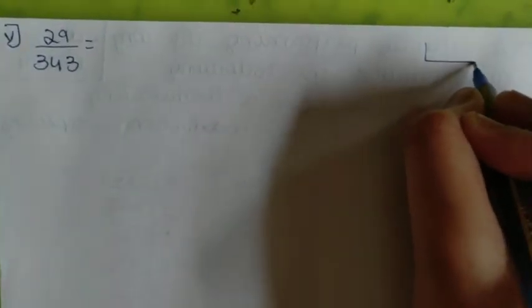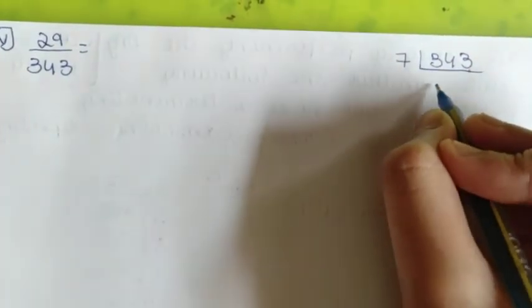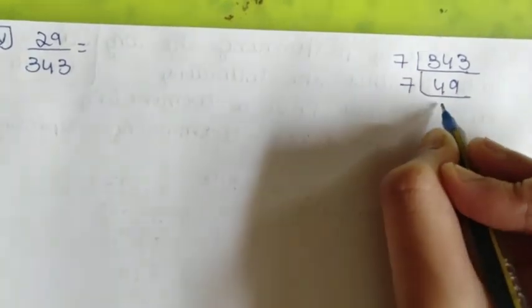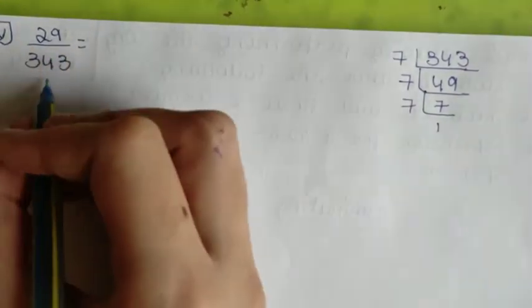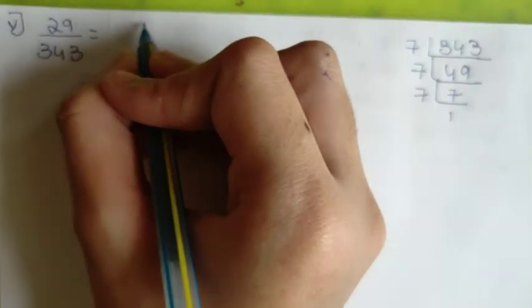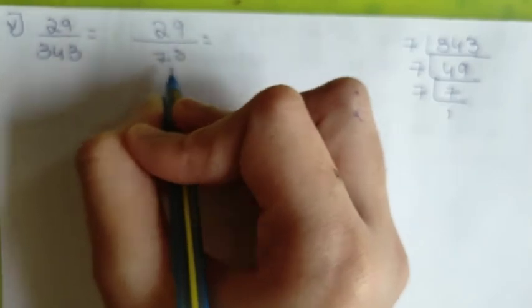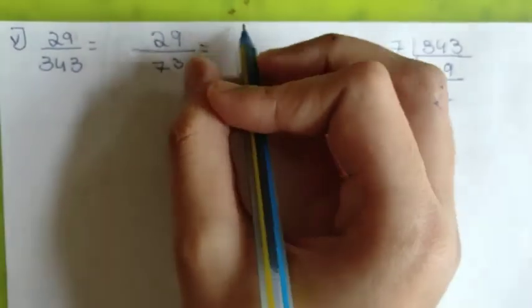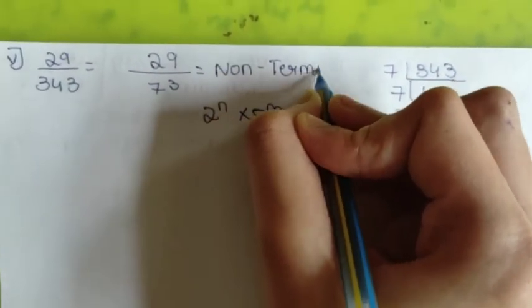Okay, now let's do the prime factorization of 343. So here this 343 is divisible by 7, that is 49. Again 49 is divisible by 7, so here 7 and 1. So here 343 can be written as 7 root 3. Now this 7 root 3 is not in the form 2n into 5m. So this is a non-terminating number.